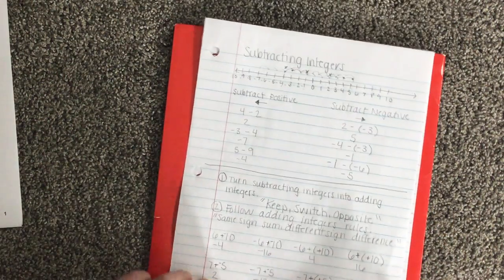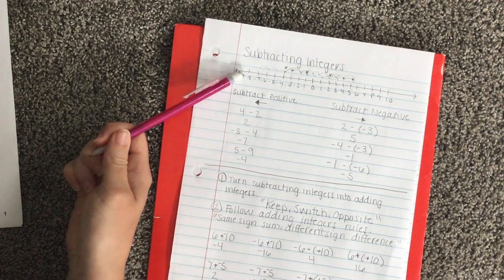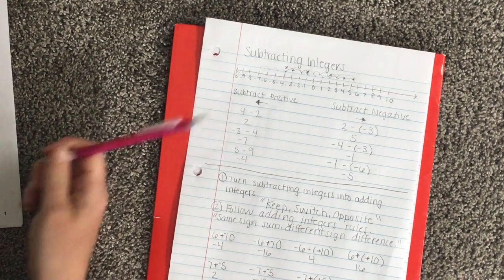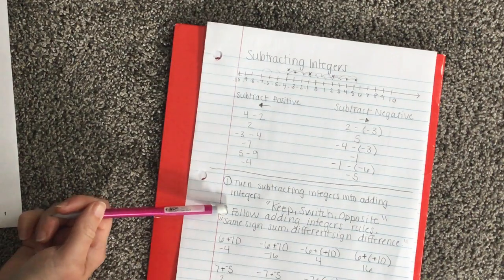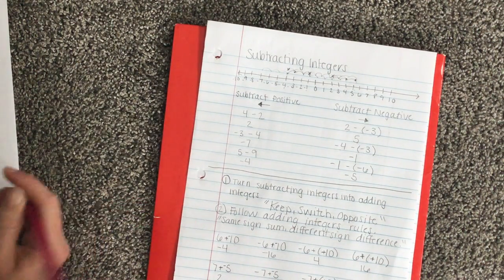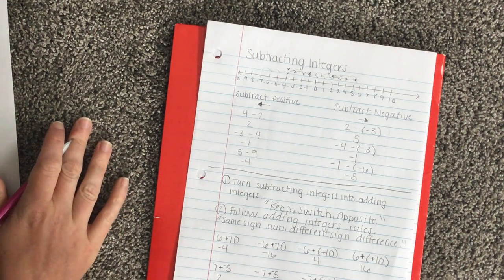Okay, so I taught you two different ways. Well, we talked about three, I guess. I taught you the number line rule. We assigned real life problems to these. And then I taught you the keep, switch, opposite method. The book does teach you another way, or maybe if you talk to your parents, they know another way to do this. I'm fine with whatever method you use as long as you're able to explain how to do it.